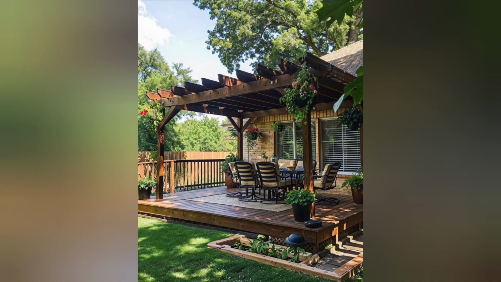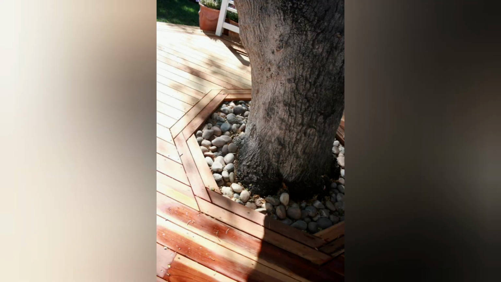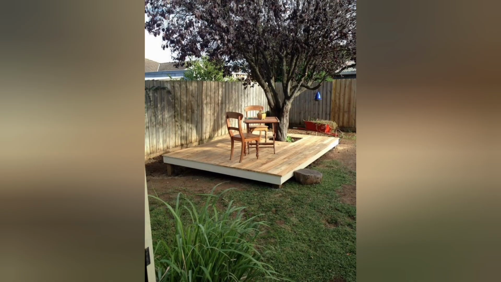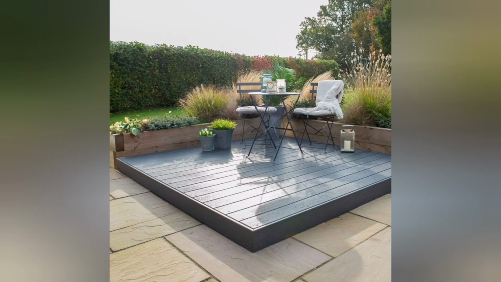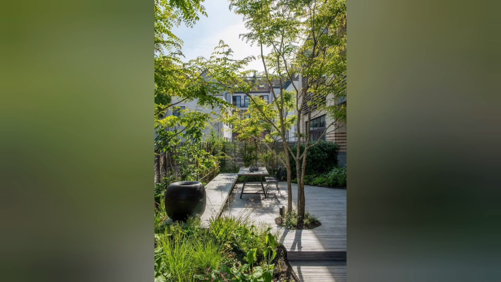This ensures the deck not only complements the yard but also allows for the growing benefit of building around a tree.